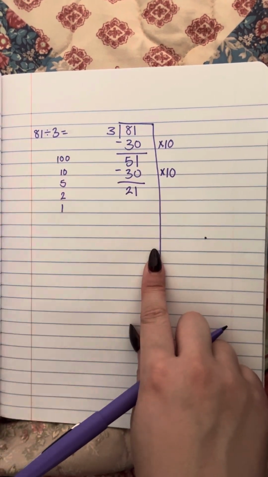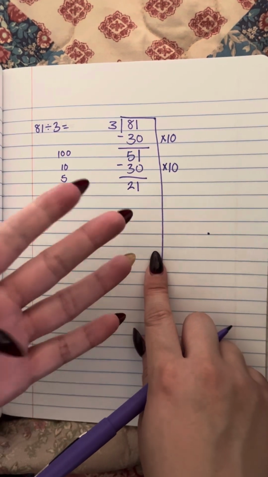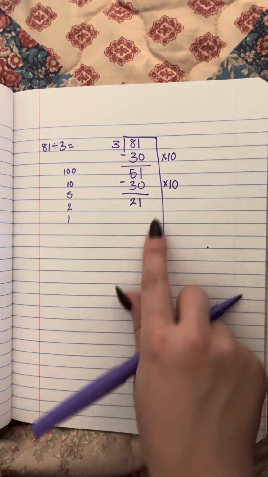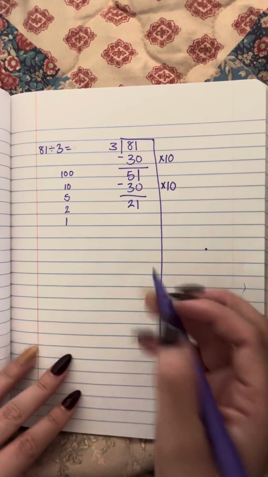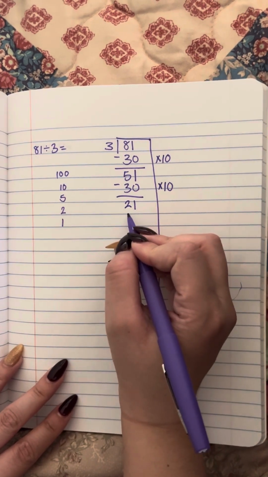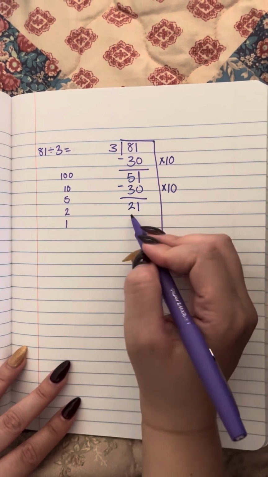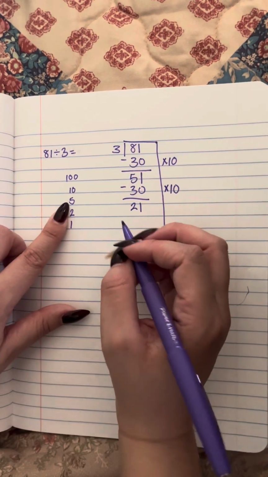Again, I did repeated subtraction, but instead of doing minus 3 ten times, I just multiplied it by 10 so I could subtract it in one move. Now I could finish the problem in one move knowing that 3 times 7 is 21 and then ending up with 0. Or I can continue with my friendly numbers.